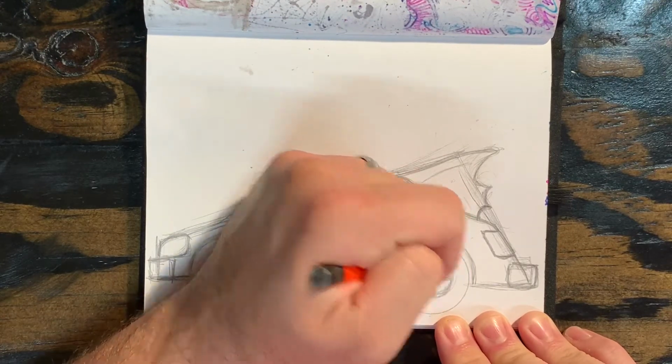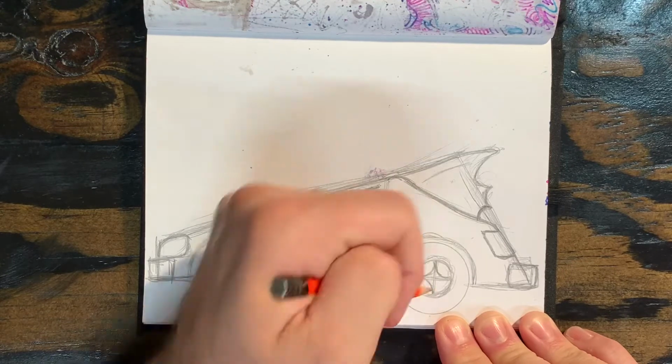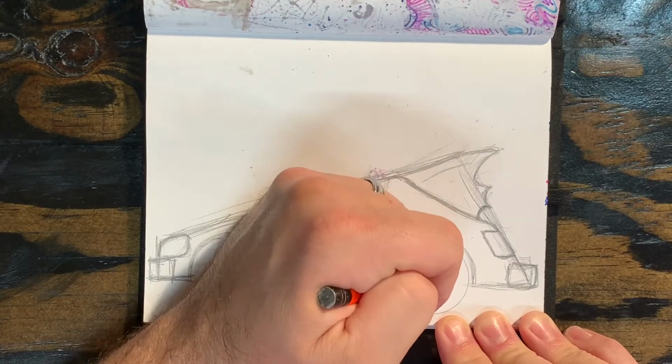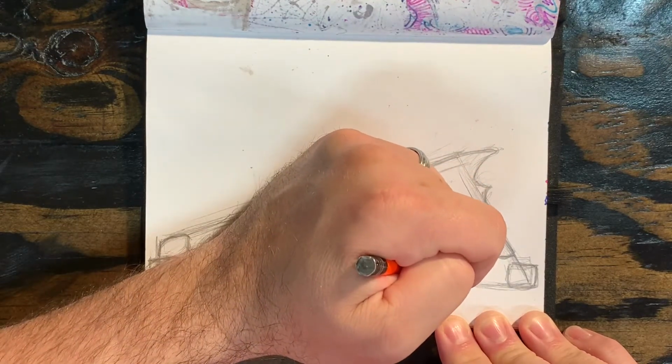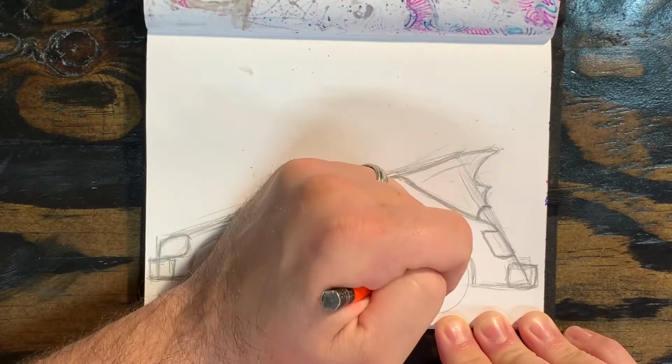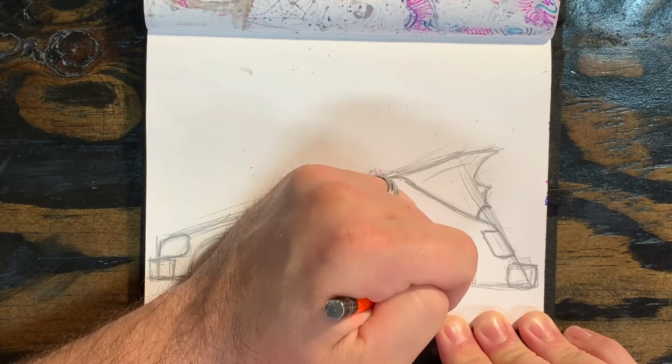So I put a little cross in the rim just to keep everything lined up. Add a few points, then add a few more points. So now they kind of match the wing.